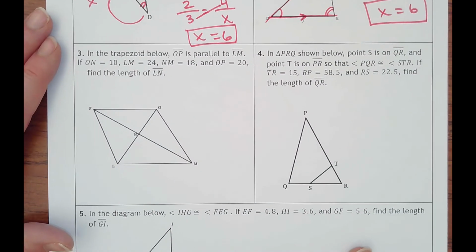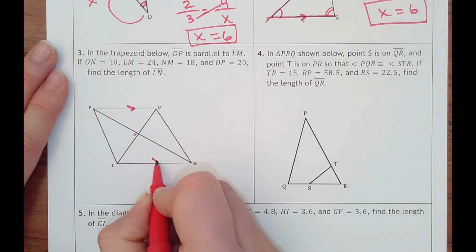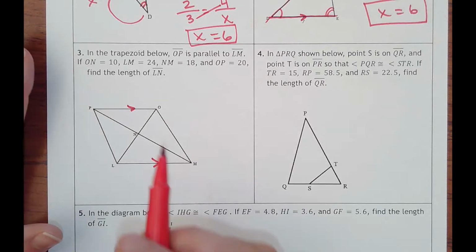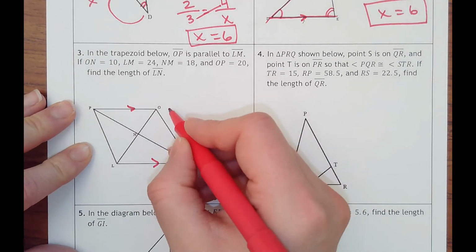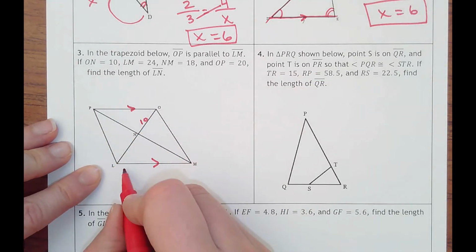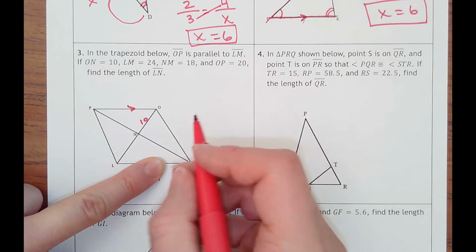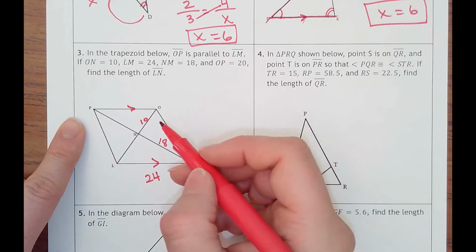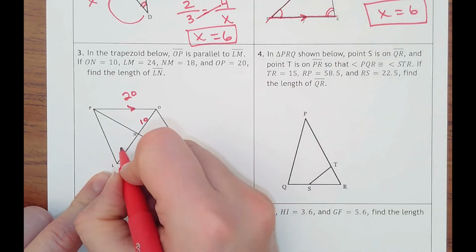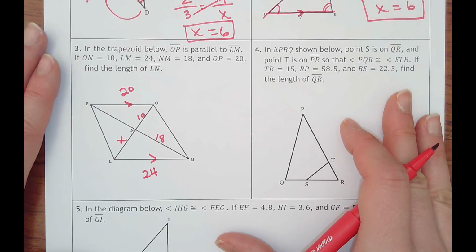Number 3, trapezoid shown below, OP is parallel to LM. We've got ON is 10, LM is 24, NM is 18, and OP is 20. Find the length of LN. So I've got 4 numbers here. I'm not going to need all of them.